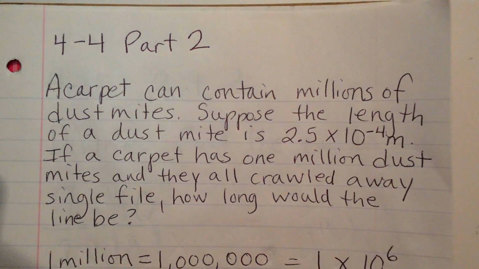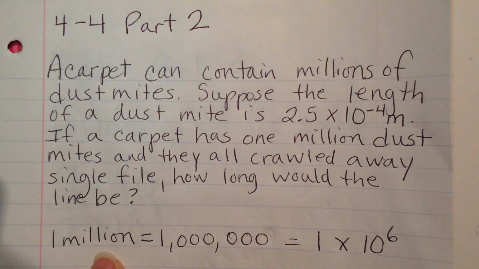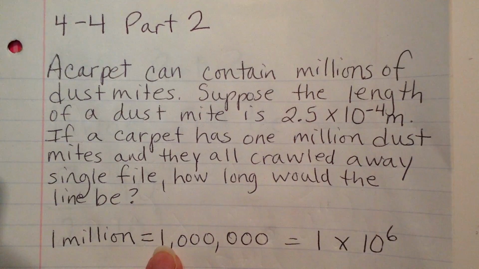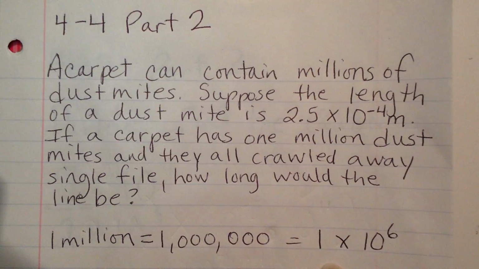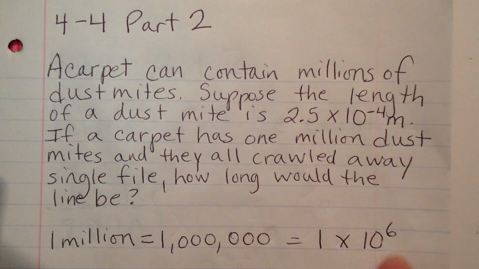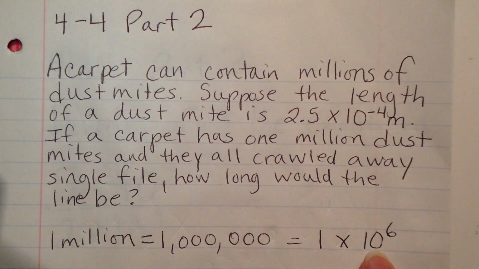So, the first thing I want us to talk about is 1 million. How 1 million looks. 1 million is 1 and 6 zeros. We could write that in scientific notation as 1 times 10 to the 6th.